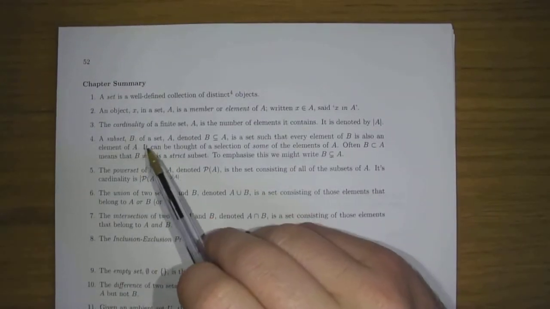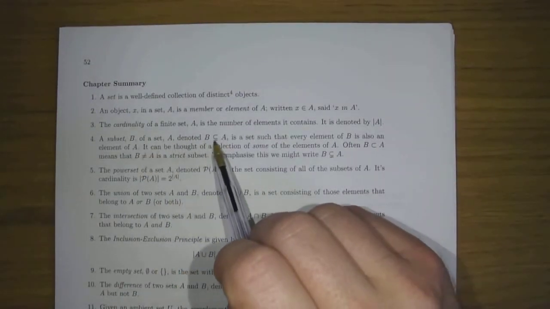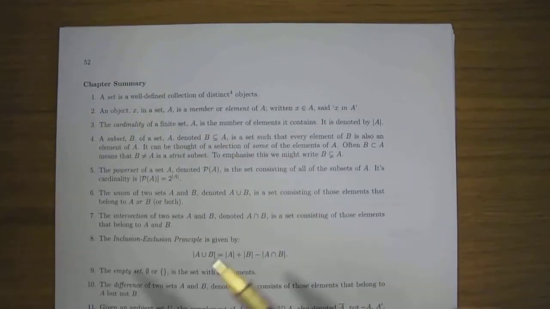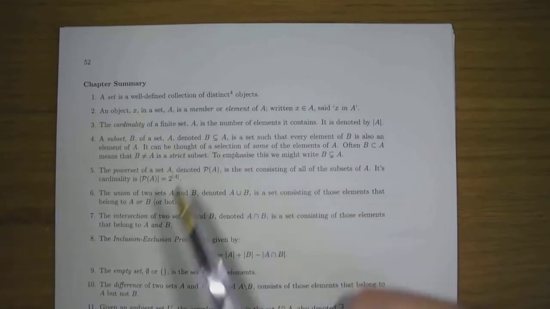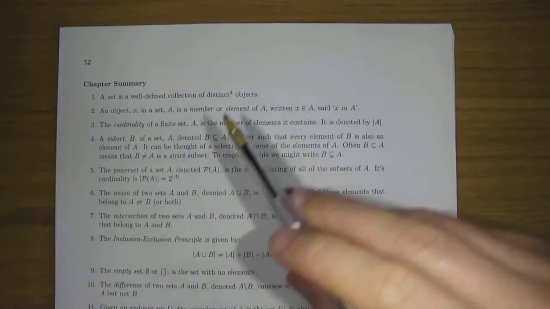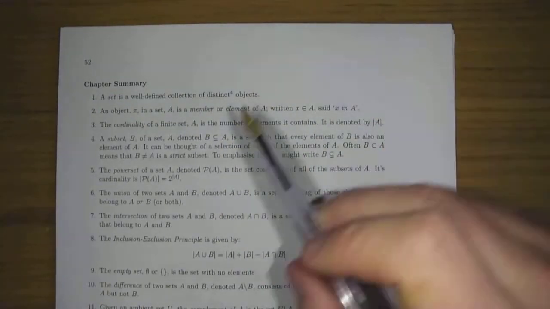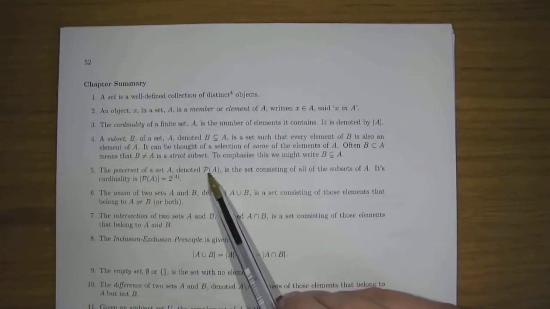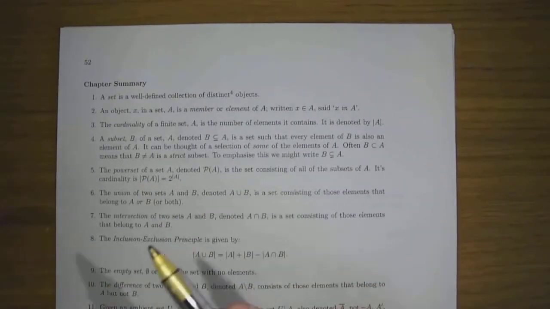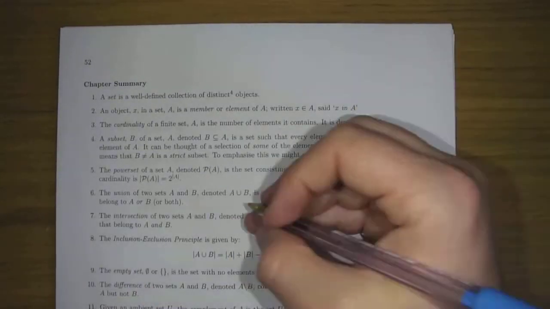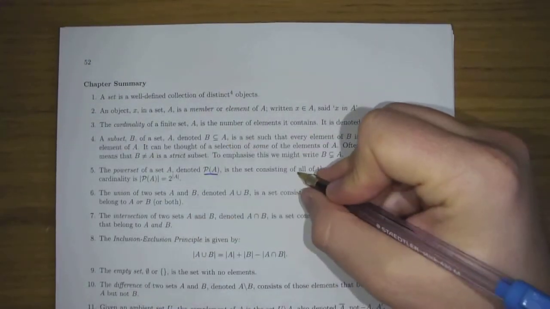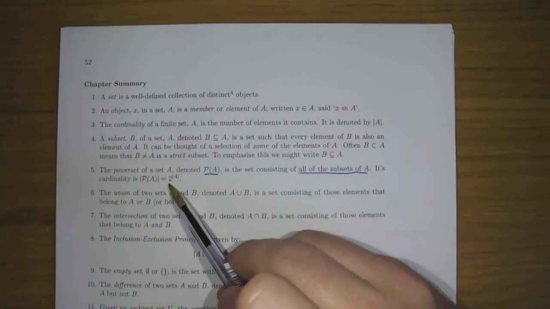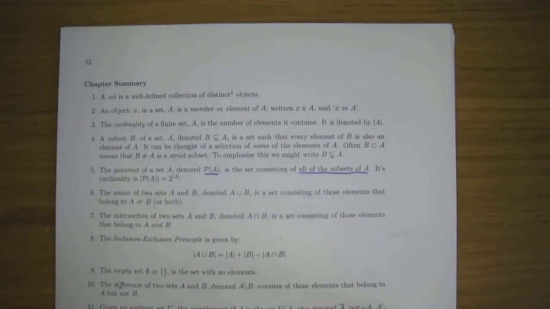A subset B of a set A, written B ⊂ A or B ⊆ A, is a set such that every element of B is an element of A. It can be thought of as a selection of some of the elements of A. Sometimes this means a strict subset, but to emphasize, you might write that. The power set of A, you need to know what that notation means, is all the subsets of A. Its cardinality, so the number of subsets, is 2 to the power of the number of elements in A.